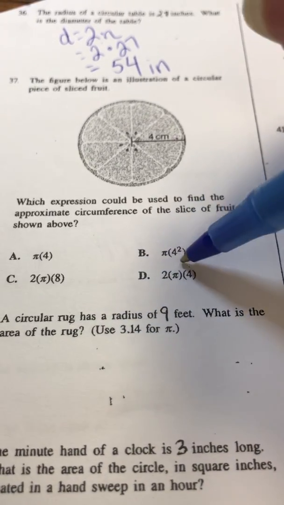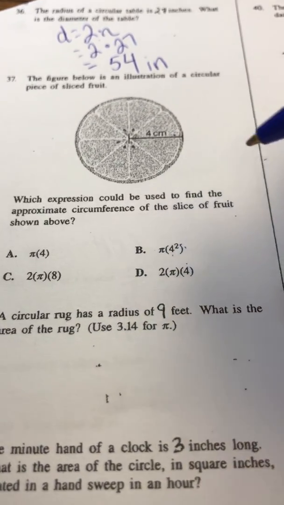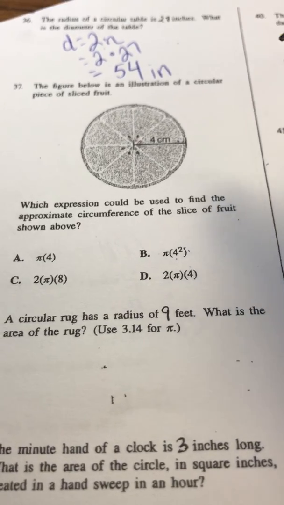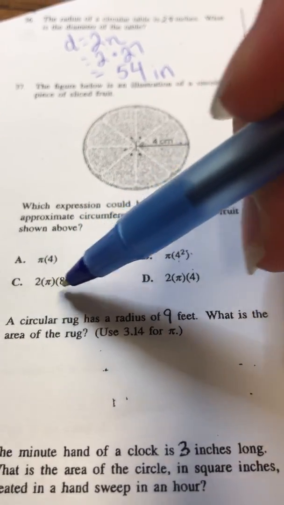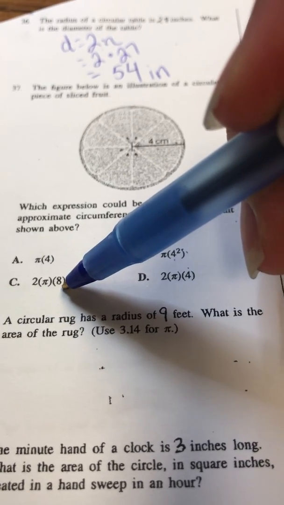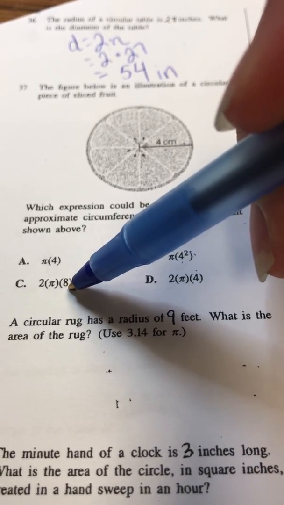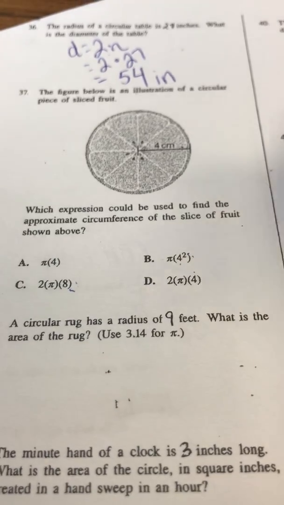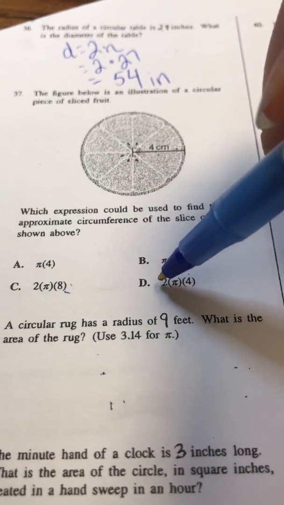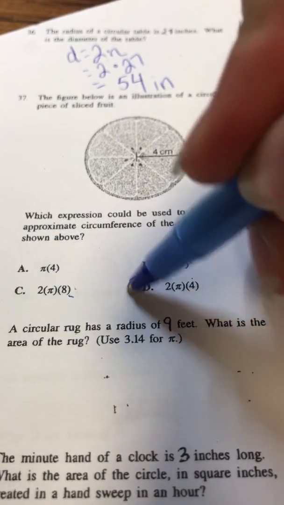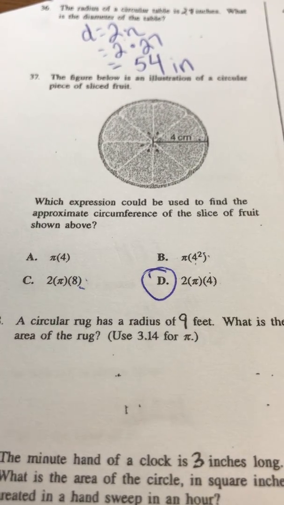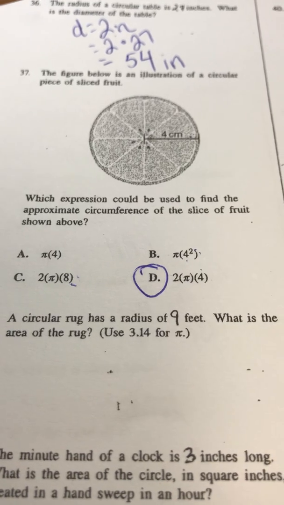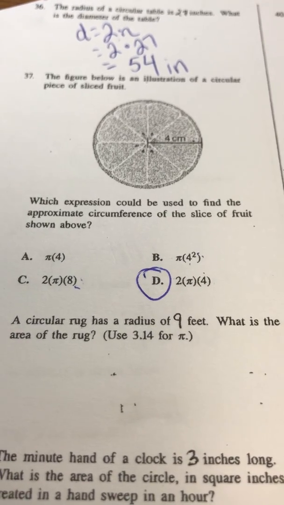Option B has pi times my radius squared, which would give us the area, but not the circumference. Option C has 2 times pi times my diameter. We know that the diameter is twice the length of the radius, so that is also not correct. Option D has 2 times pi times my radius, which is a correct formula for the circumference of a circle, so D is the correct answer. Are there any questions about problem number 37?